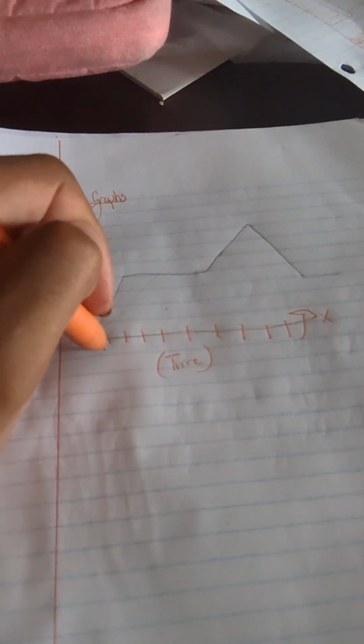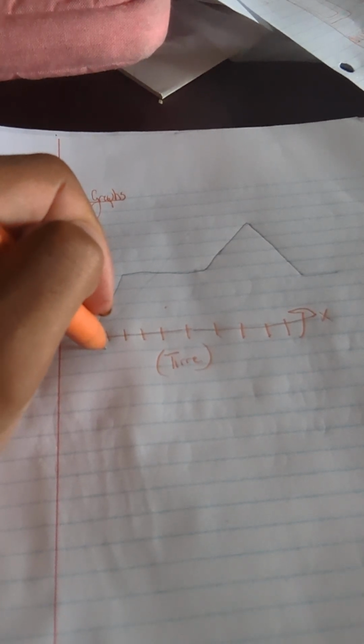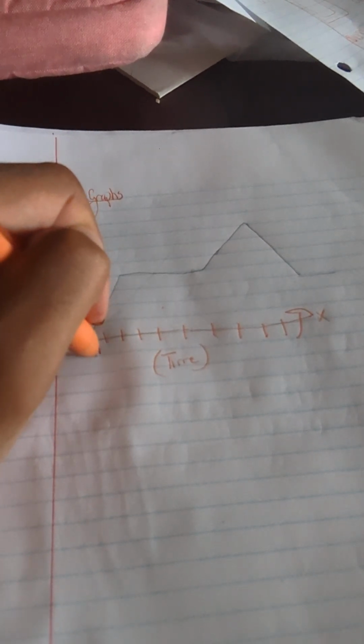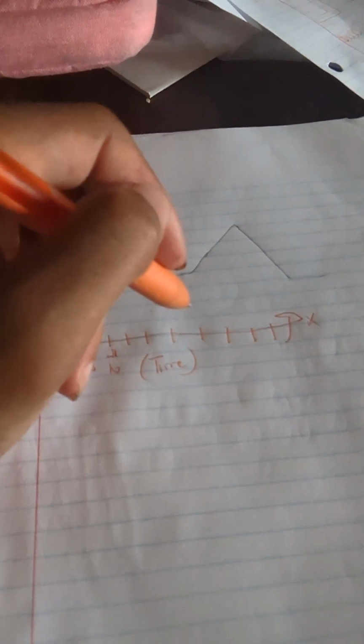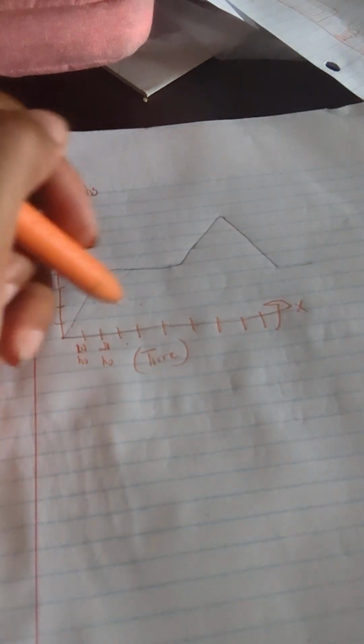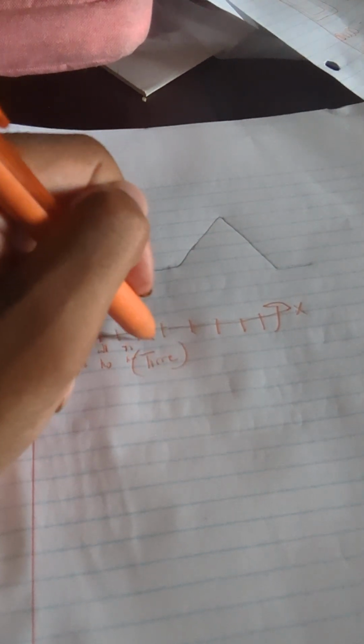For example, let's say this was a real graph of the number of views on YouTube. Let's say this was one day, 24 hours, 48 hours, 72 hours, 96 hours, and so on and so forth.